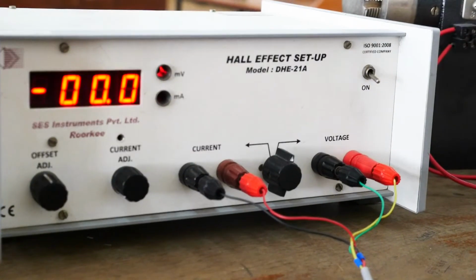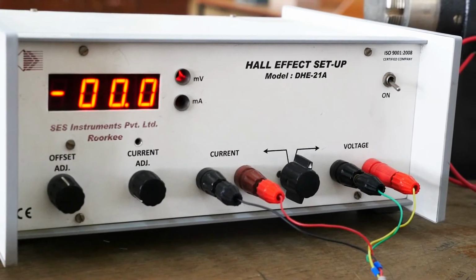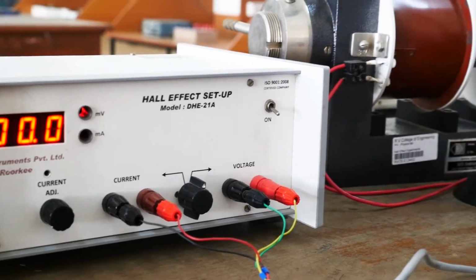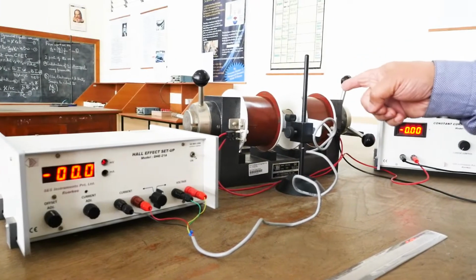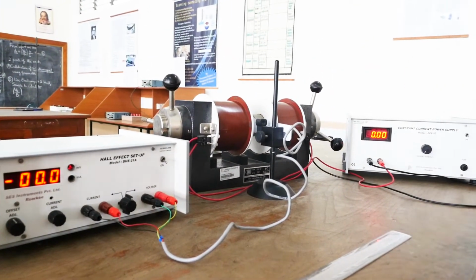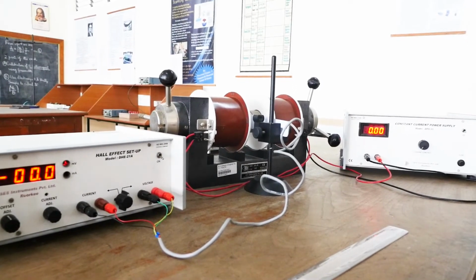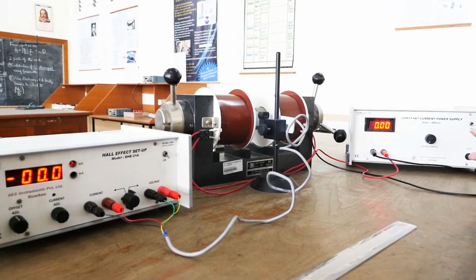So now we are ready to start part B of the experiment, where we are passing current through the electromagnet. For 0 current, the magnetic field is 0. For magnetic field 0, in spite of passing 0.9 milliamps current through the crystal, the Hall voltage is set to 0. So this is the starting point of part B of the experiment. Now we need to calculate VH by B. To get VH by B, for every magnetic field, I need to know the Hall voltage generated.